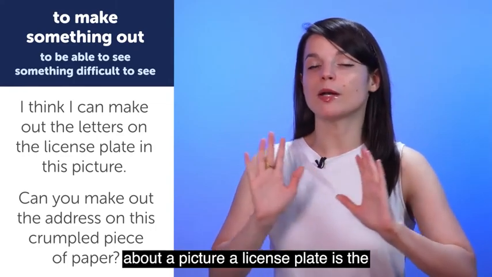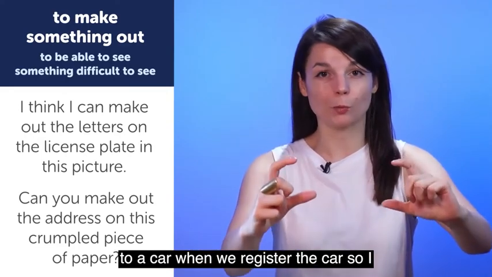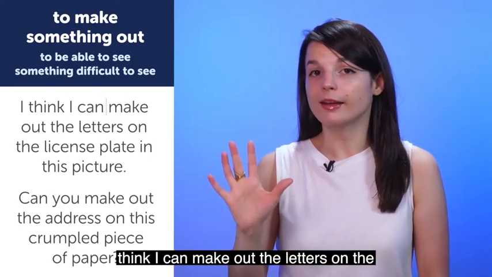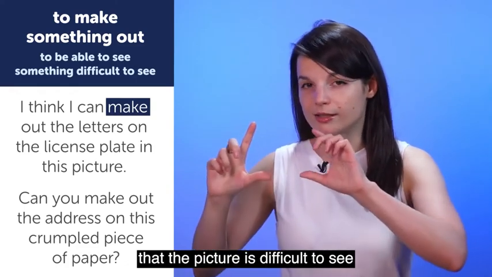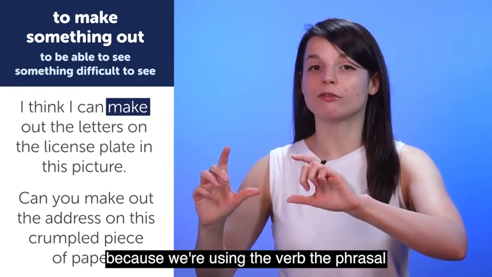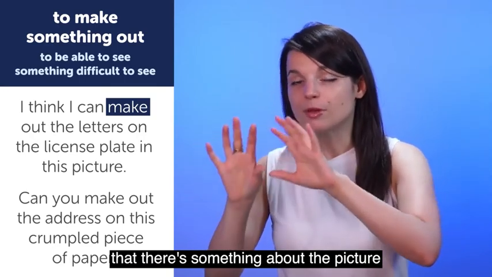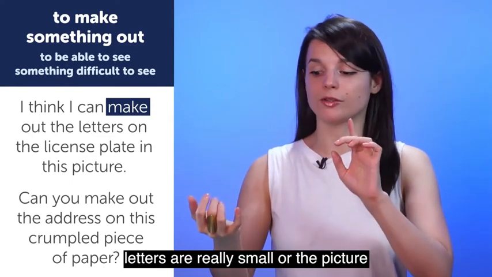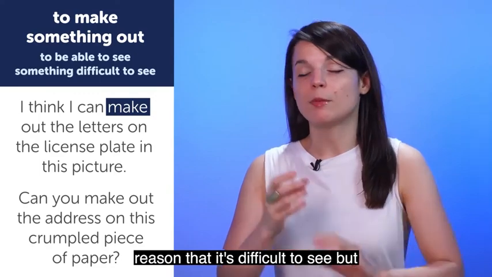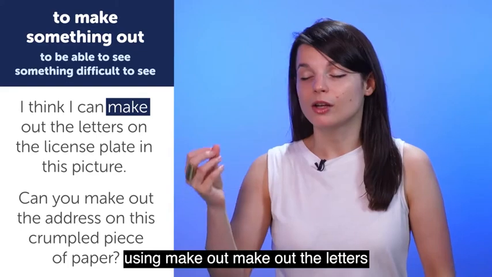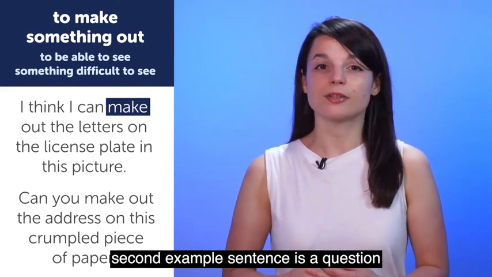So the first example is about a picture. A license plate is the numbers and the letters we attach to a car when we register the car. So I think I can make out the letters on the license plate in this picture shows us that the picture is difficult to see. Because we're using the phrasal verb, make out. Using make out shows us that there's something about the picture that makes it difficult to see. Maybe the letters are really small, or the picture is not clear, or there's some other reason that it's difficult to see. But using make out the letters shows us that it's kind of hard to do, but maybe it's possible in this case.